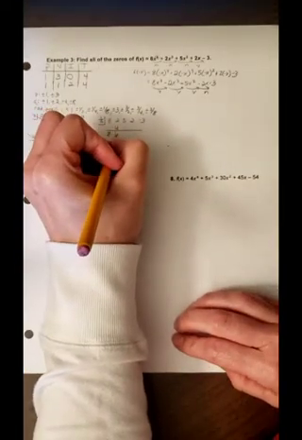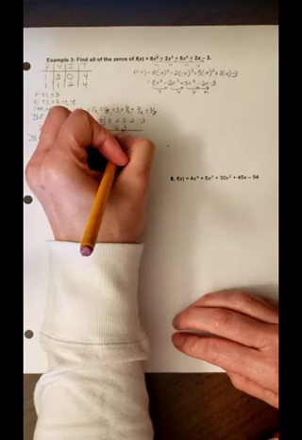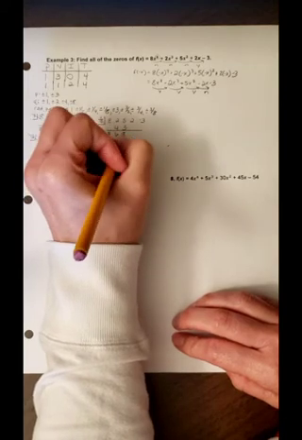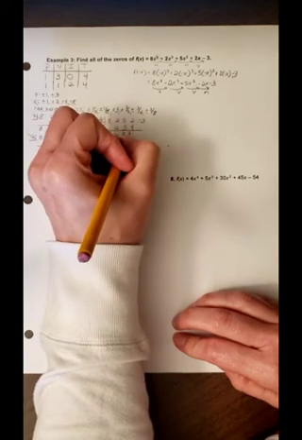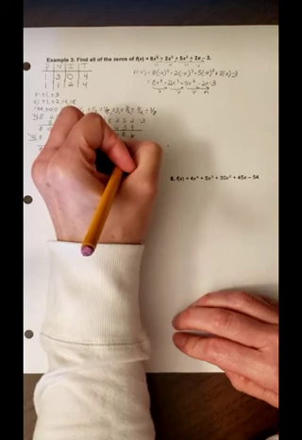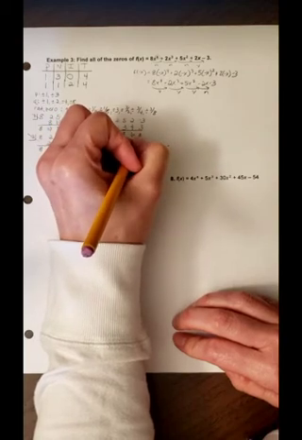2 plus 4 is 6. Half of 6 is 3. 5 plus 3 is 8. Half of 8 is still 4. 2 plus 4 is 6. Half of 6 is 3. -3 plus 3 is 0.